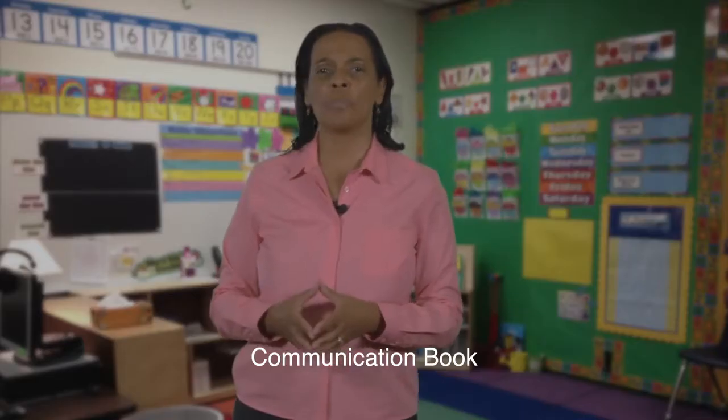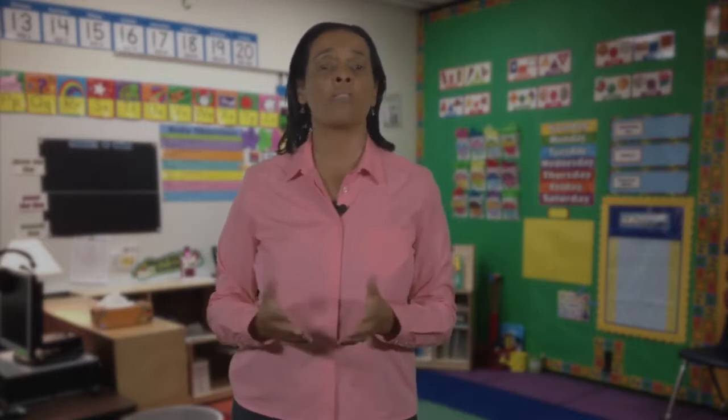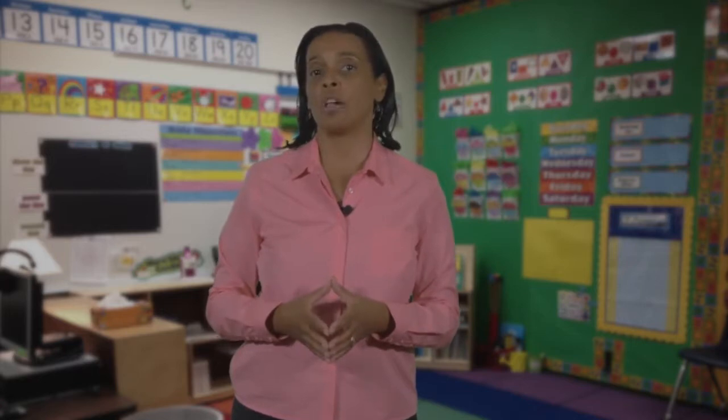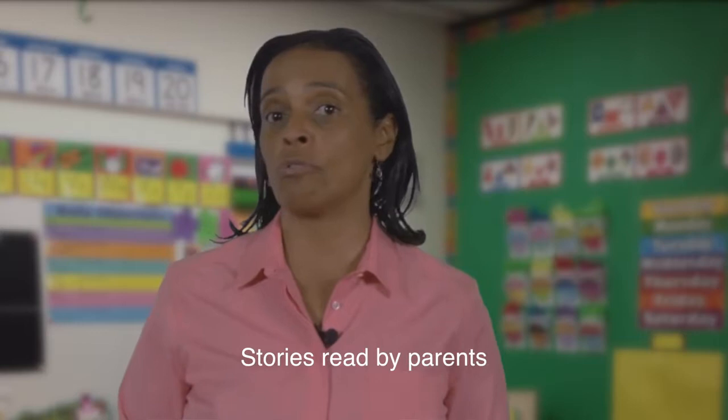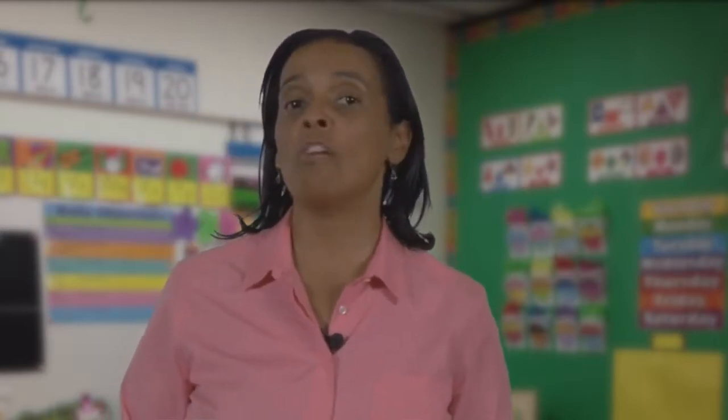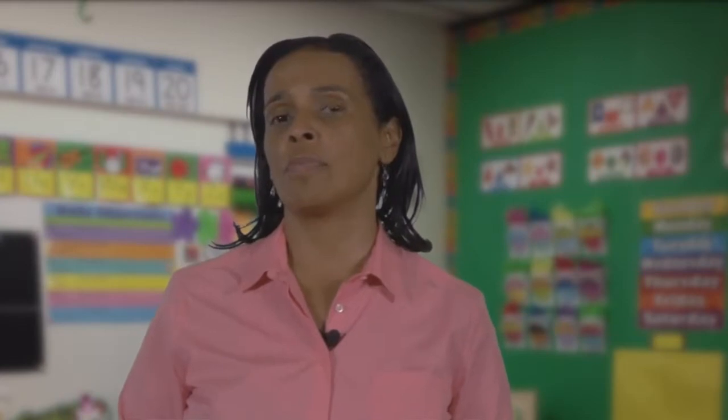A communication book can be used for parents to write down how the child behaves at home, and this can be compared to how the child behaves in the setting. The use of stories to teach children about their behaviour, which can be read in this setting and at home by the parents. What else could you do?